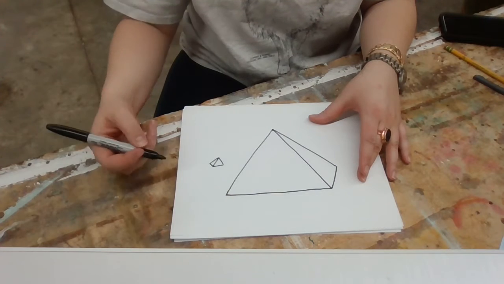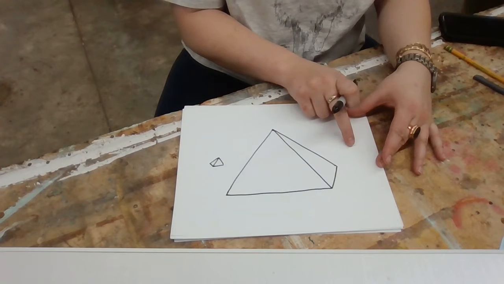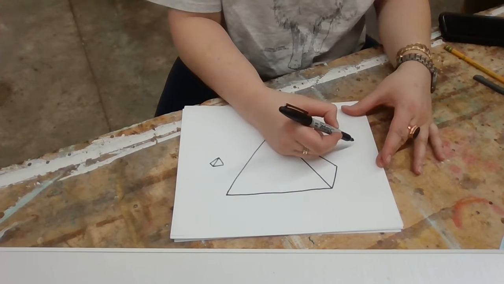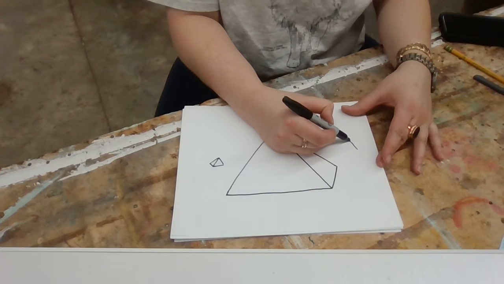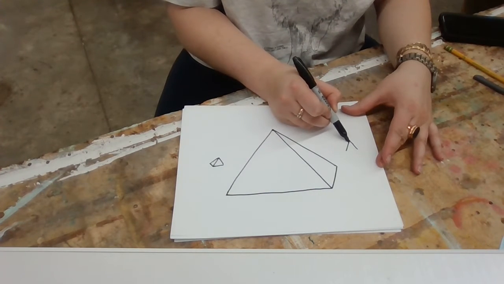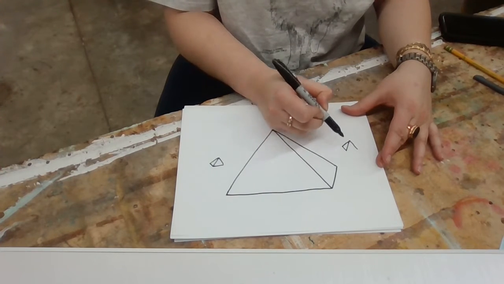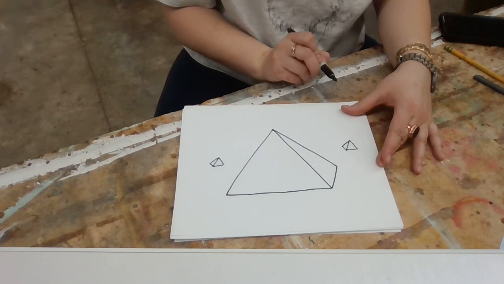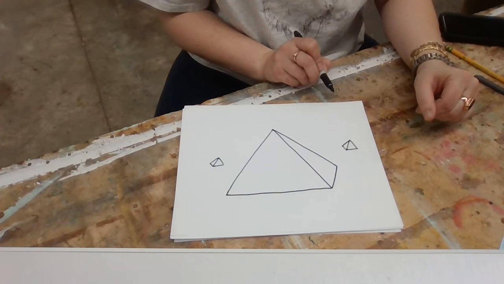Now, what I'm going to do is, over here, I'm going to put another one a little bit behind it. You can put yours somewhere else if you want. I'm going to draw the letter V again, and then that wacky line. Diagonal, straight. Now, in order to make this a landscape, we need some type of sky and we need some type of ground.